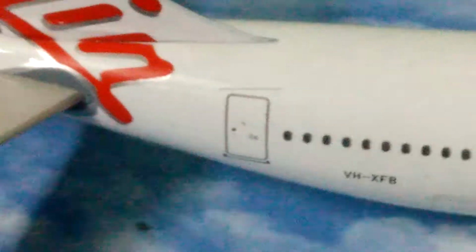And there is text. These black lines are actually text on the wings. It is written, do not walk outside this area. I think you can't make it out in this camera, but that's what is written, and this is present on the actual airplane. And then we have the registration, VH-XFV, the registration number, and the doors. It's highly detailed. It looks realistic. It looks original. And these are airplane scale models.